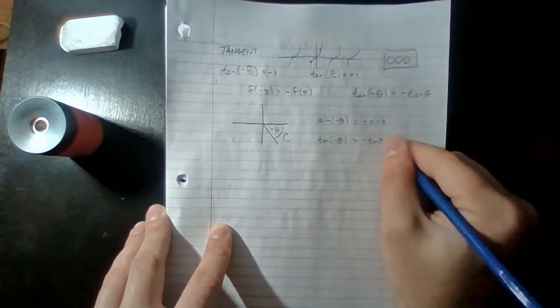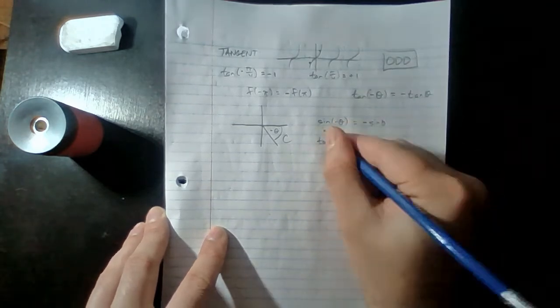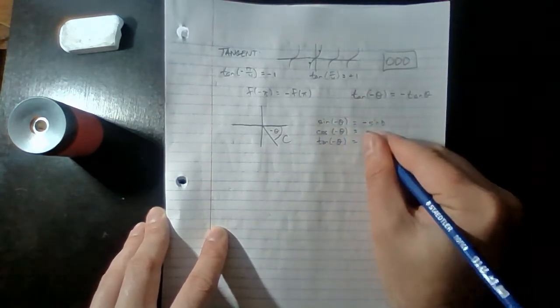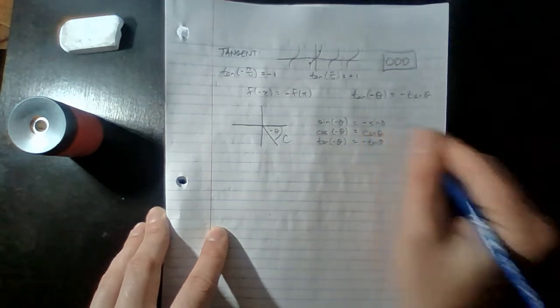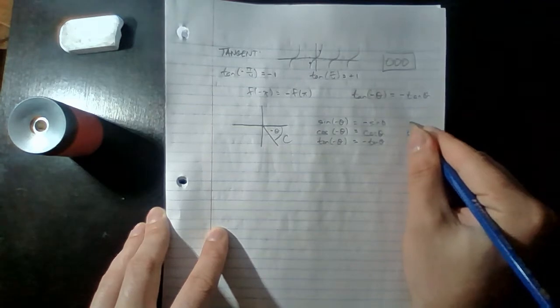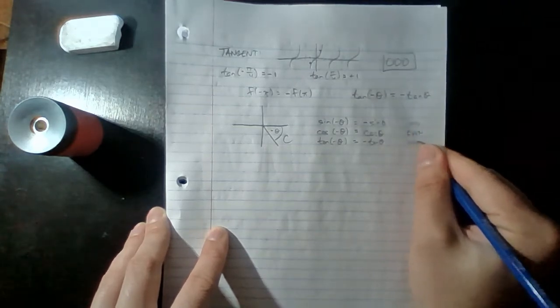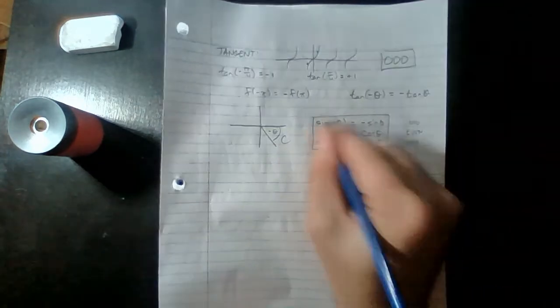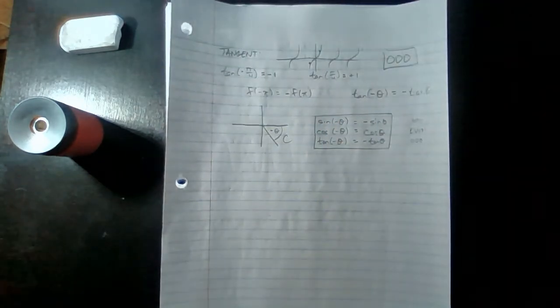They're both negative in that quadrant. Cosine of negative theta is positive in that quadrant. So that's why we get even symmetry for cosine, and odd for sine and tan. Those are our three more equivalent functions.